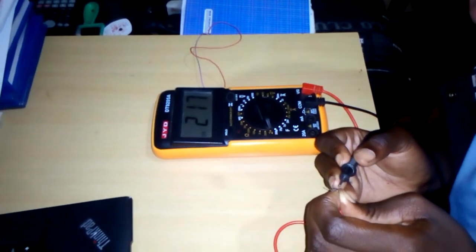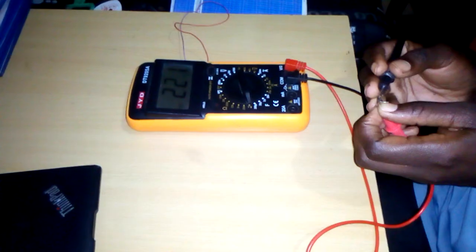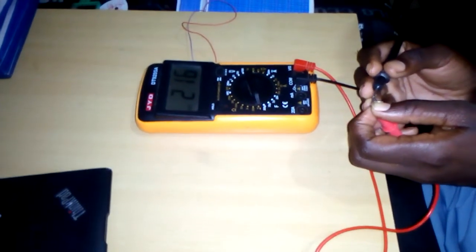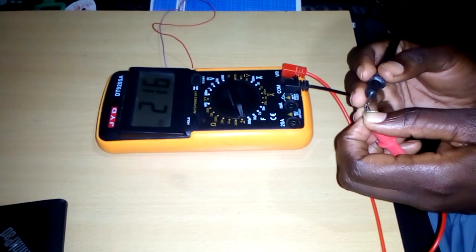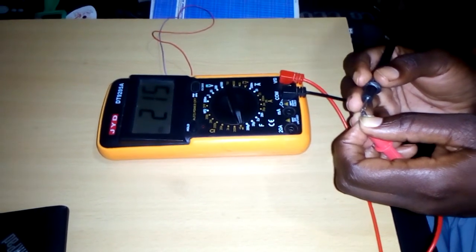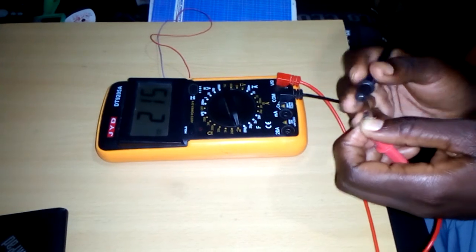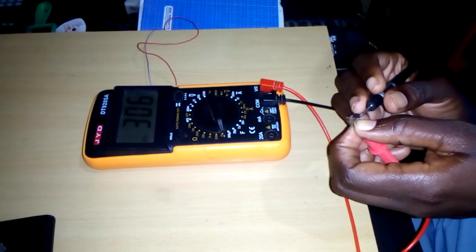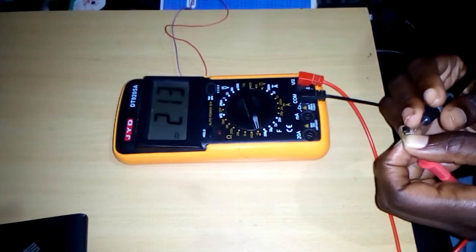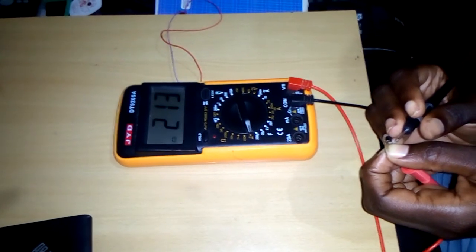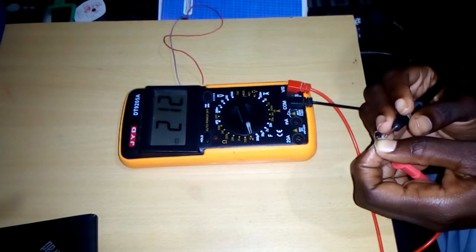So according to our readings here, it shows that the emitter has a larger voltage drop than this collector. You are seeing the other one is at 215 volts and this one is at 213 volts.